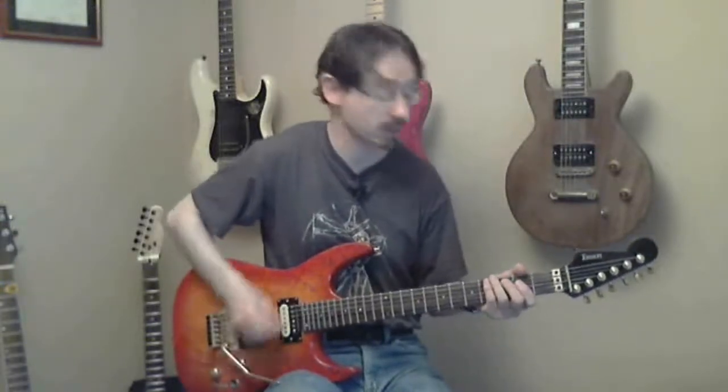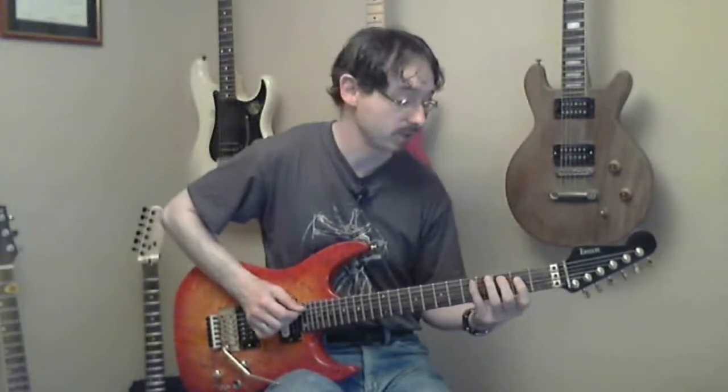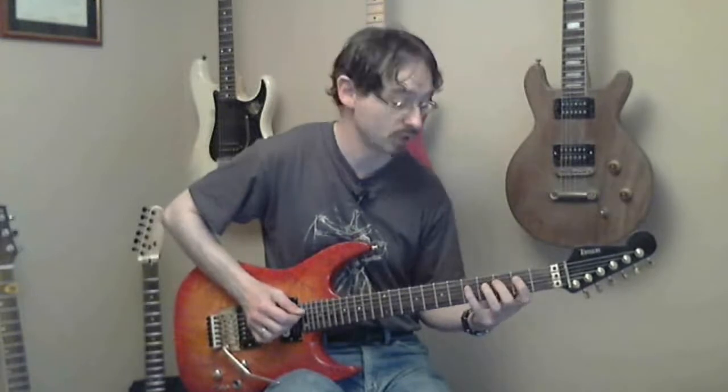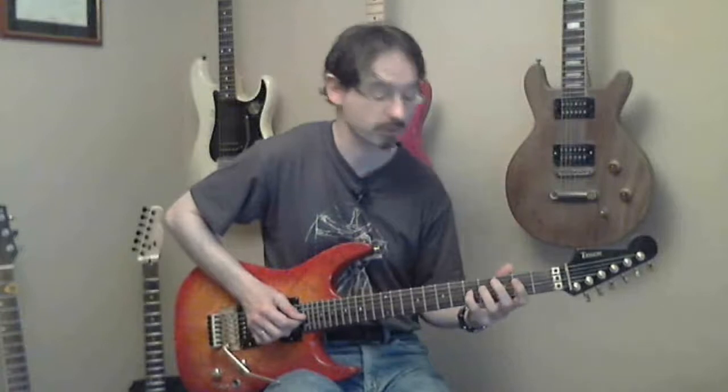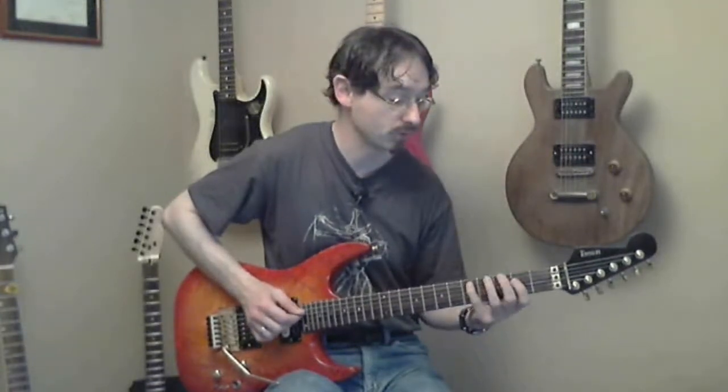Okay, so what are modes? Well, let's start off by looking at a scale. Start off with a major scale, good old C major in this example. Now the notes in the C major scale are C, D, E, F, G, A, and B, and then back to C at the octave. Or if we think about those in terms of numbers, 1, 2, 3, 4, 5, 6, 7, 8.